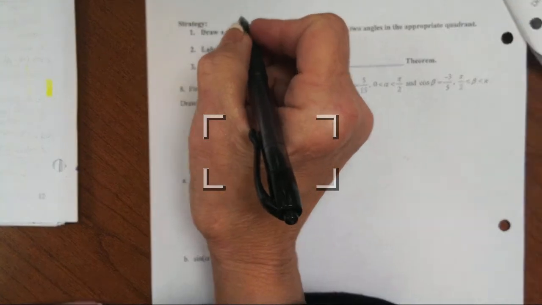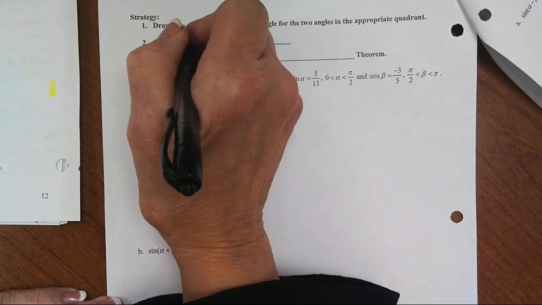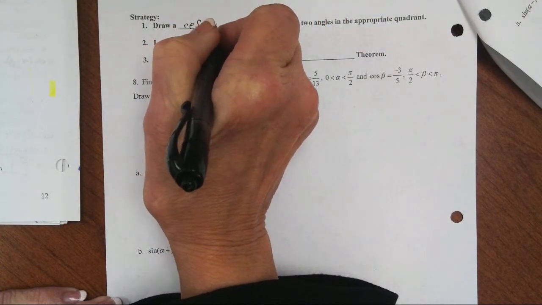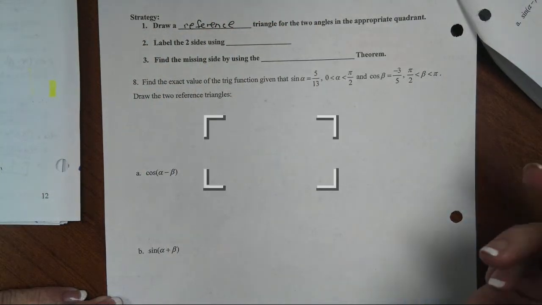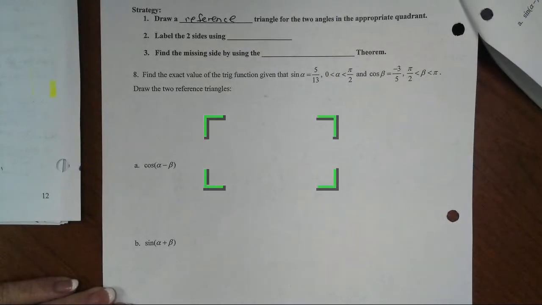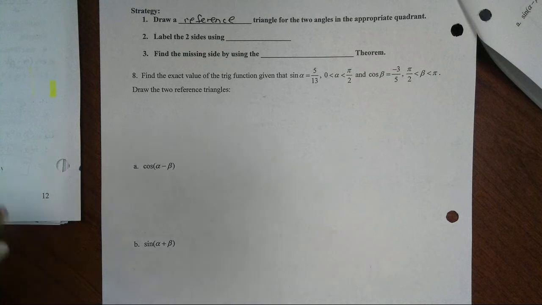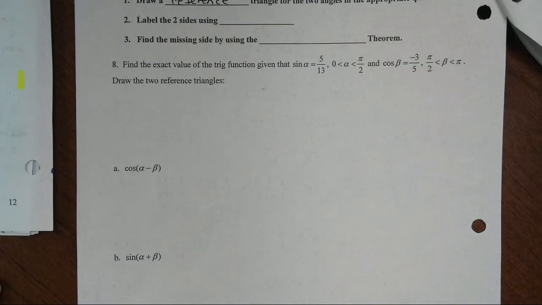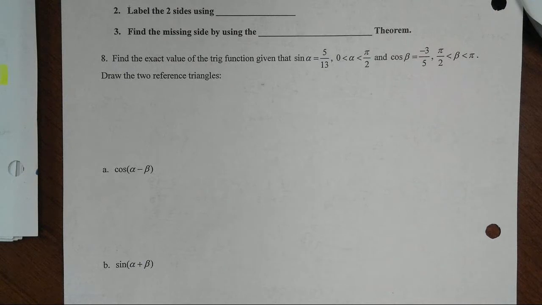So the first thing you'll do is you'll draw a reference triangle for the two angles in the appropriate quadrants, like we've done in things past. I'm going to make this a little bit bigger so that you can see it better.